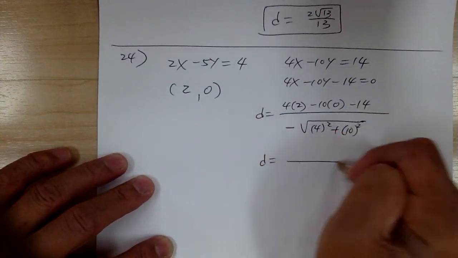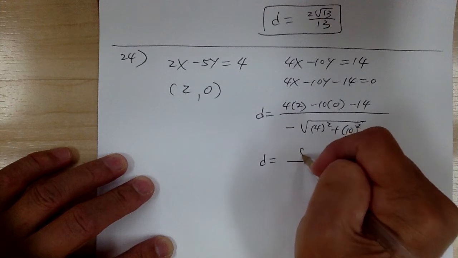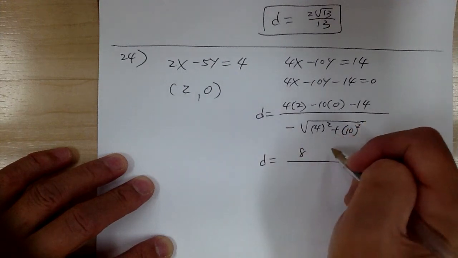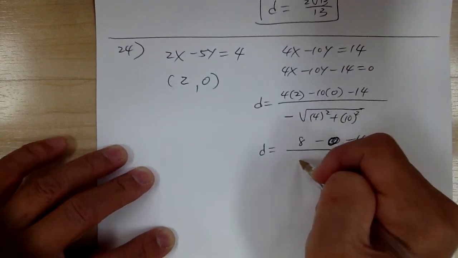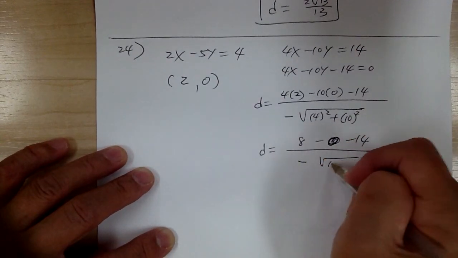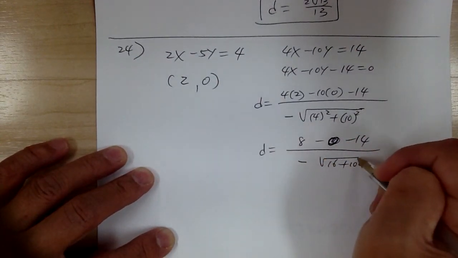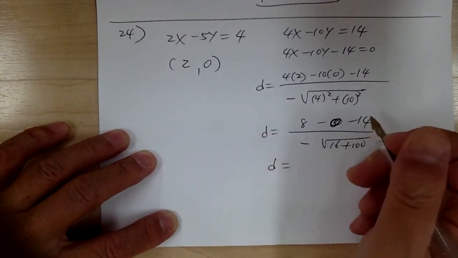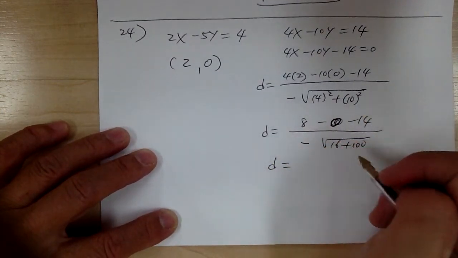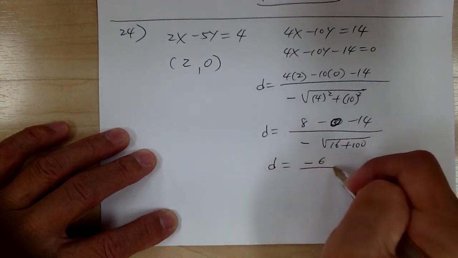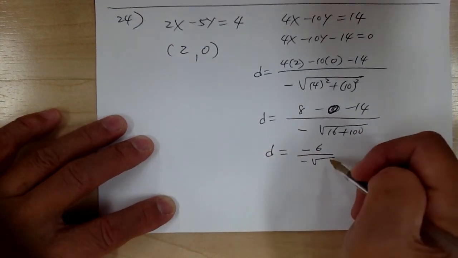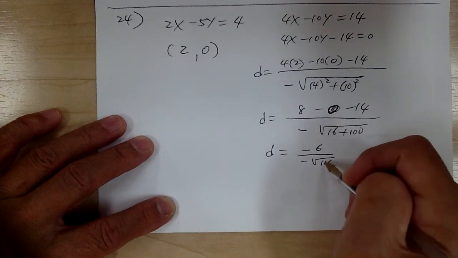So the distance will equal to |8 - 0 - 14| over negative square root of 16 plus 100. So distance will equal to negative 6 over negative square root of 116.